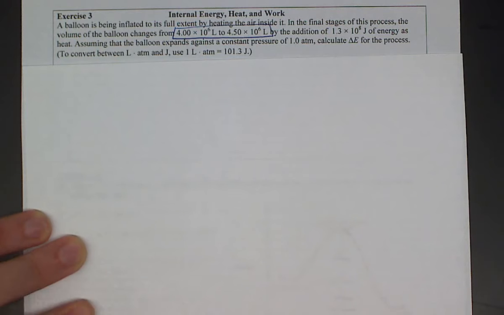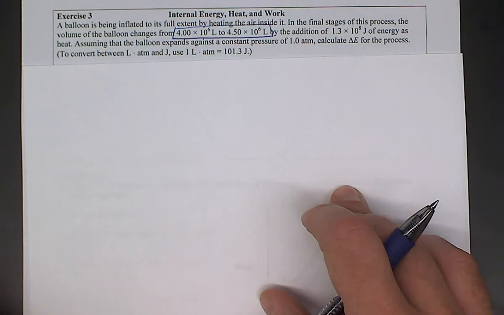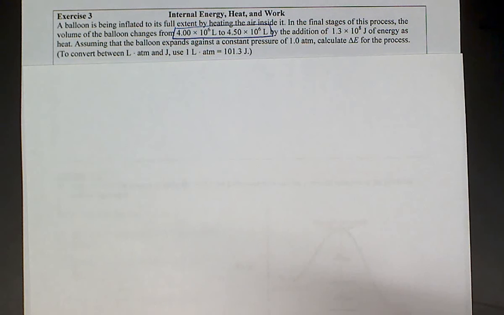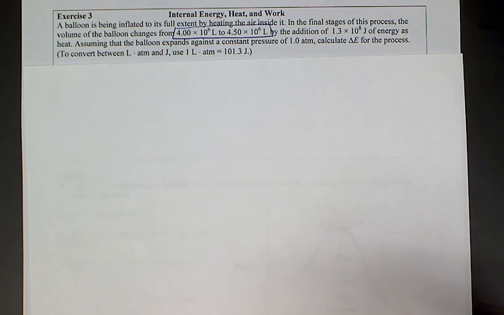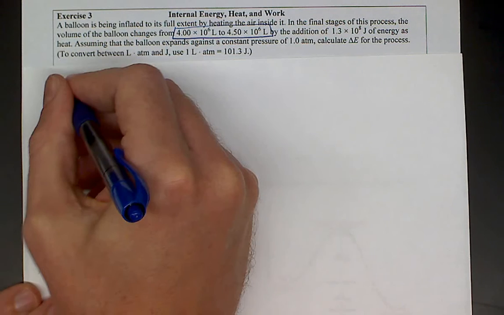All right, let's take a look at exercise number 3. This is one we didn't quite get to finish in class today. So with this problem, we're focusing on working through a couple of our equations. First one being the change in energy.